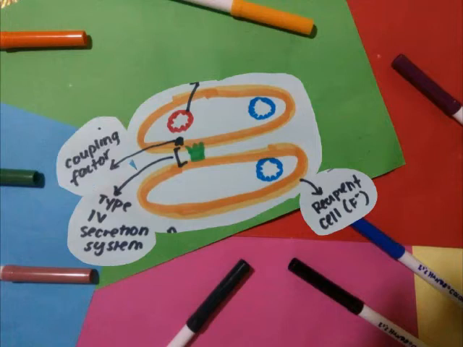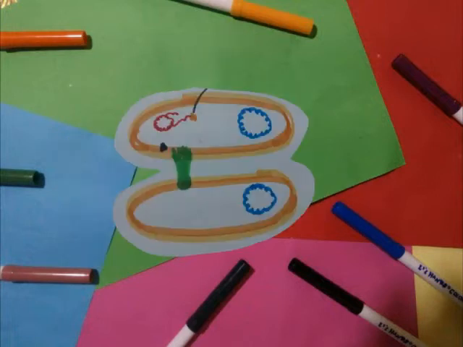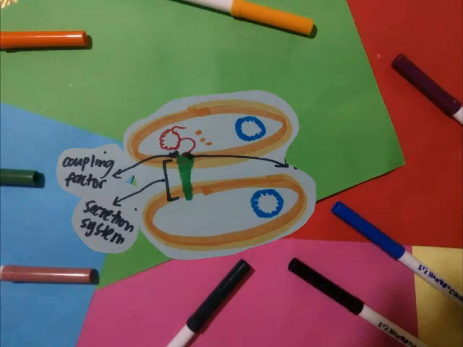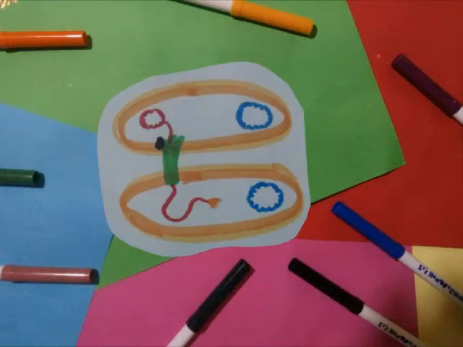To begin the transfer, the F factor is cut at the origin of replication by the protein assembly called the relaxosome. The relaxosome is the complex of proteins that facilitates plasmids during bacterial conjugation. The relaxosome makes a cut from which the tDNA strand is separated. Accessory proteins from the relaxosome are released, but a portion of the relaxosome, called the relaxase, remains attached to the tDNA. The tDNA relaxase complex is then recognized by the coupling factor and transferred to the secretion system. The secretion system then pumps the tDNA relaxase complex into the recipient cell, the F minus cell.